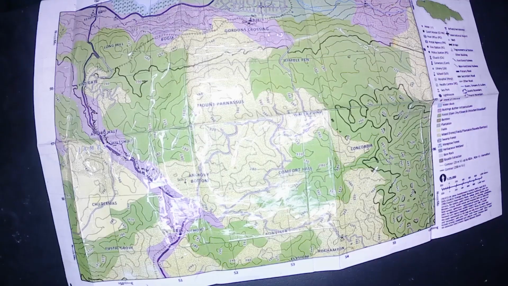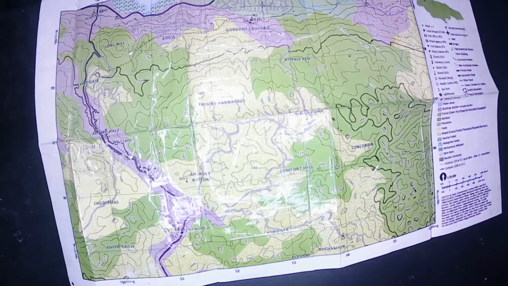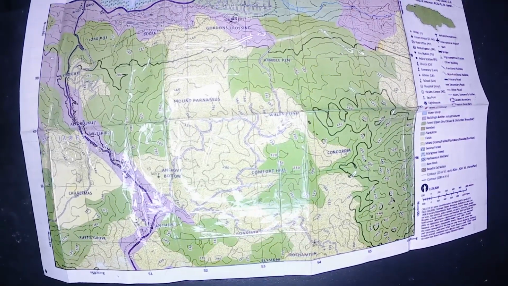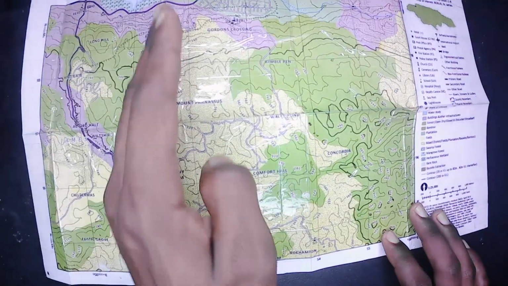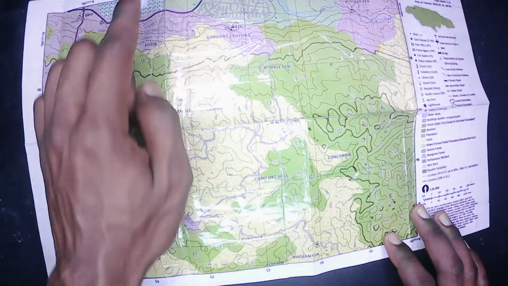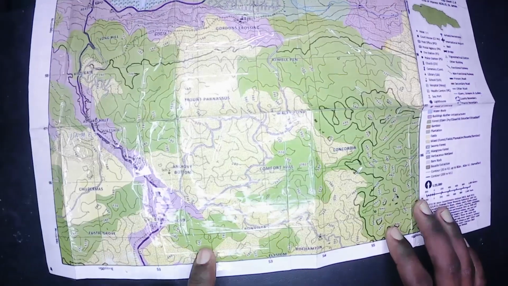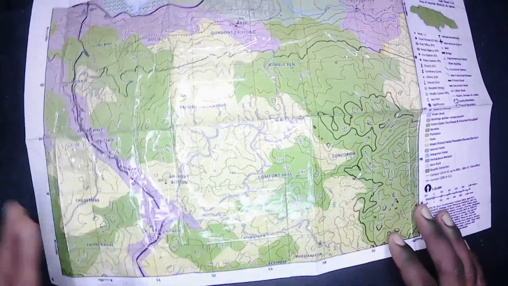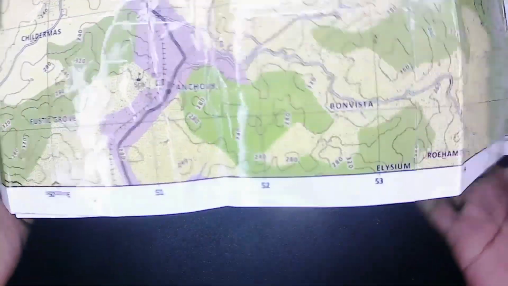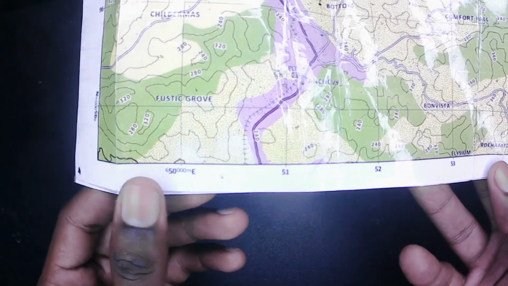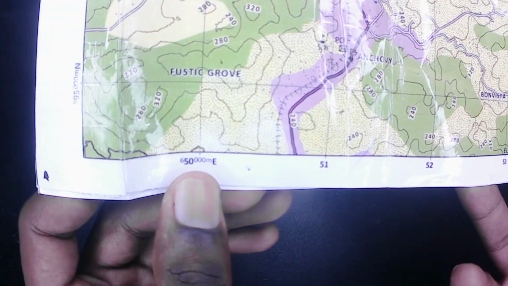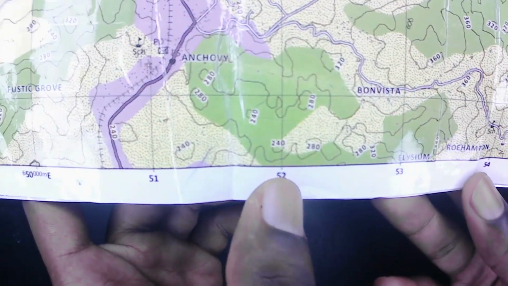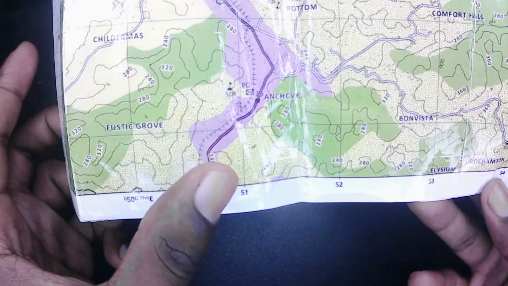And so what are eastings? This is a formal definition. Easting lines are vertical lines that run from north to south and increase in numeric value going east. So these lines here at the bottom are easting lines. If you look at them, they increase in numeric value going east, and they run from north to south.